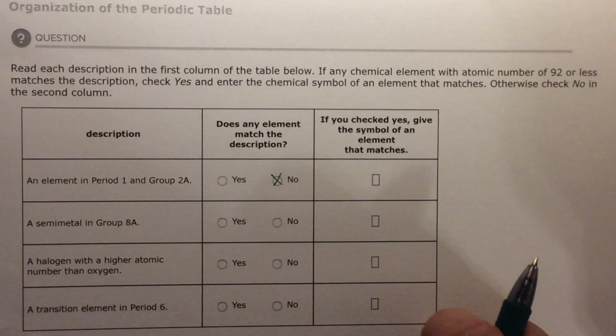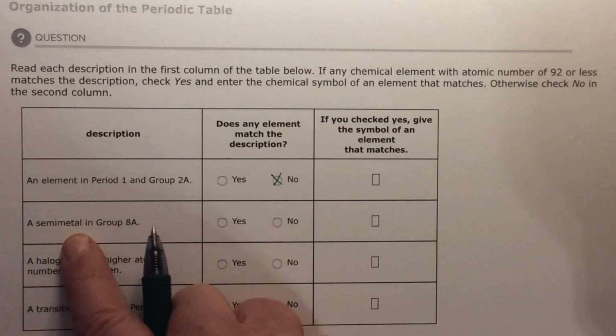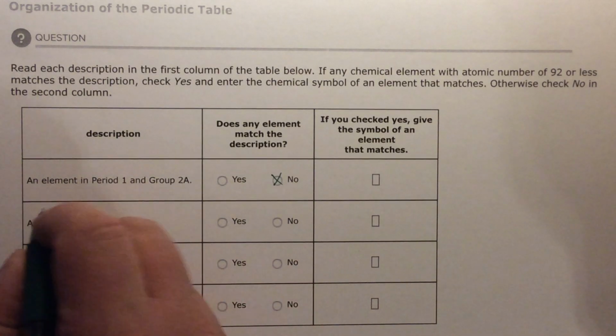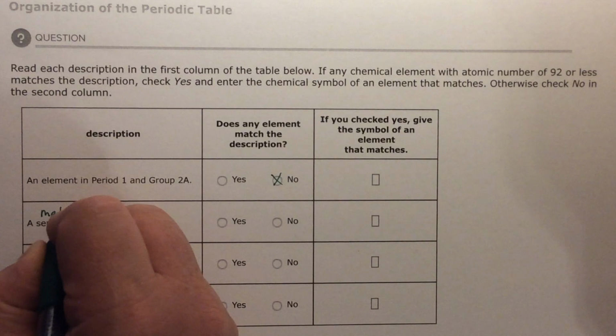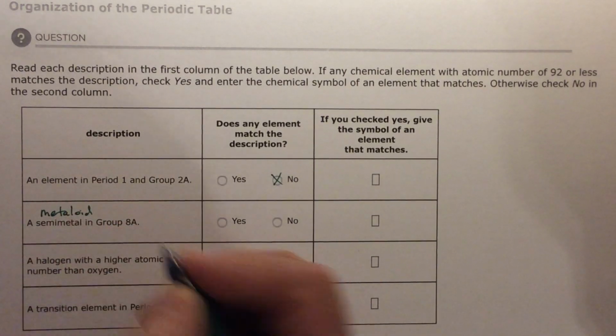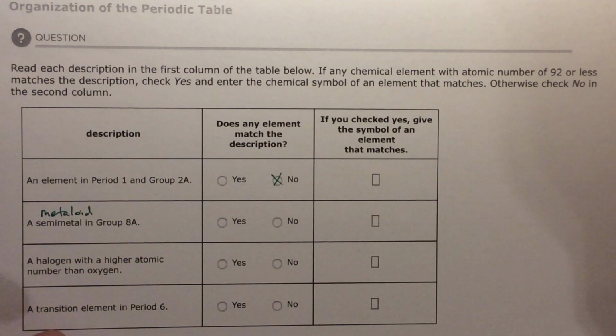Okay. The second one says a semi-metal. A semi-metal, there's another word for it. I think your textbook says metalloid. A metalloid in group 8A. A metalloid is anything that touches the stair step.